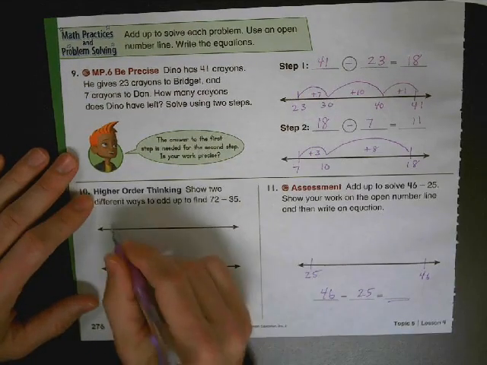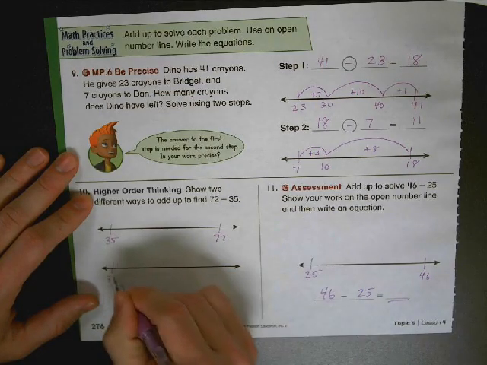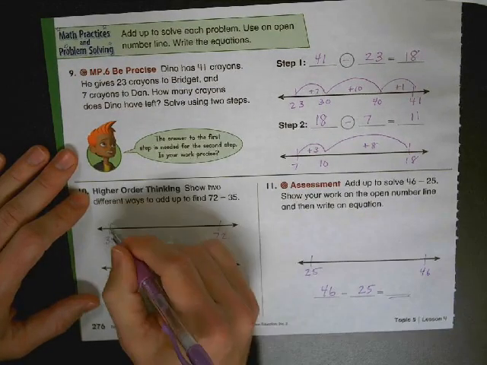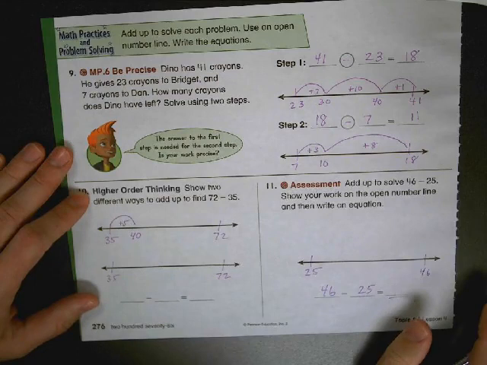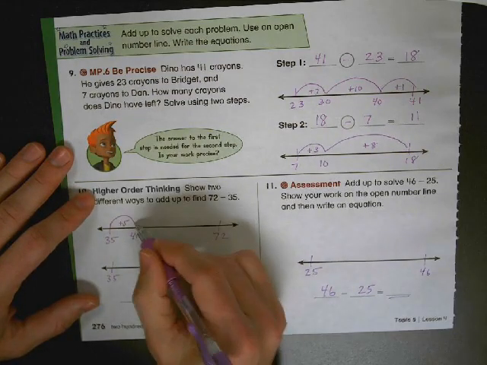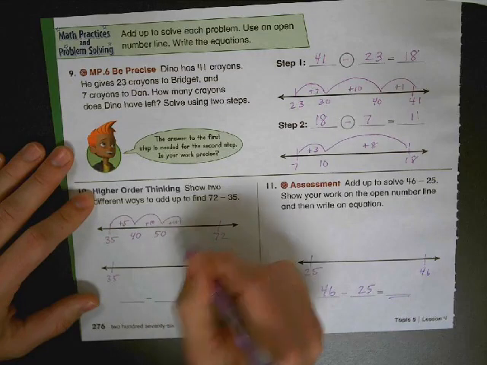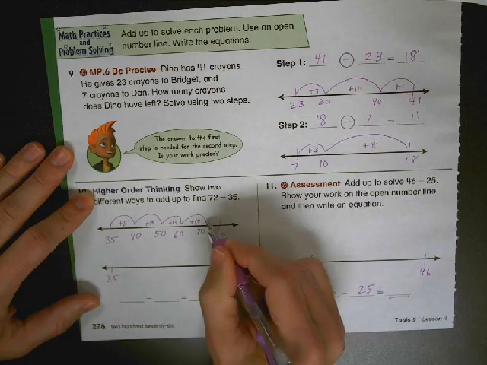72 minus 35, I'm starting at 35. I need to get to 72. First way you could do it is plus 5 gets me to 40. I need to get to 70. 50, 10 more. 60, 10 more. 70, 10 more. And then 2 quick counts.